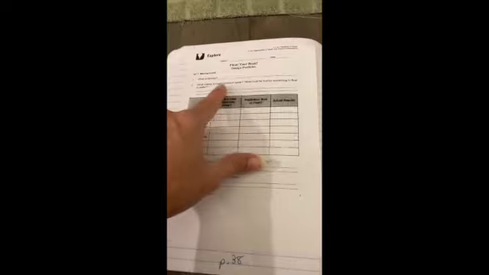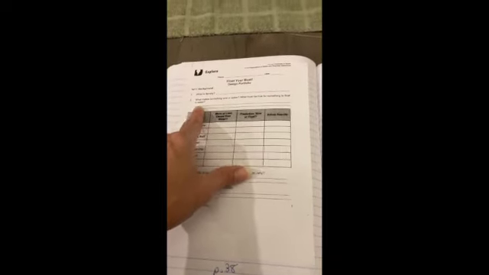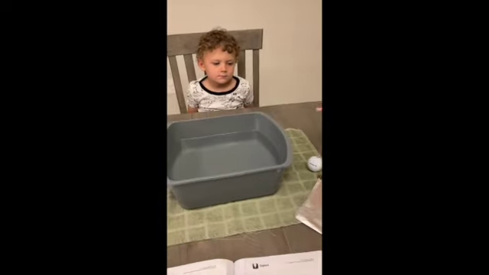So the second question says, what makes something sink in water? What must be true for something to float in water? So if something sinks in water, that means it is more dense than water. And if something floats in water, that means it is less dense than water. Okay? So now we're going to make some predictions about these objects we have.